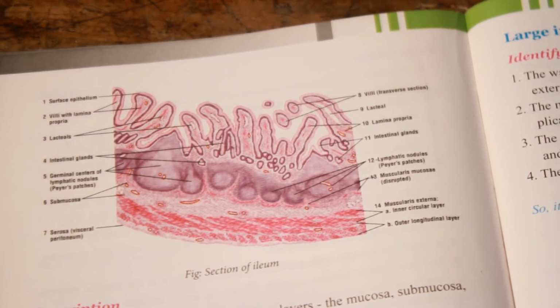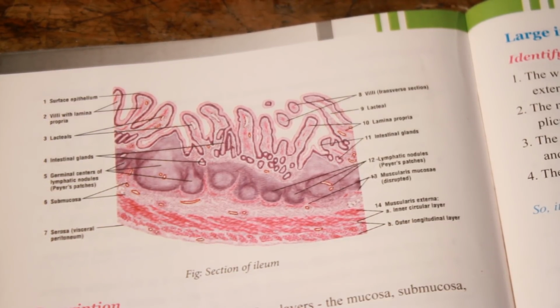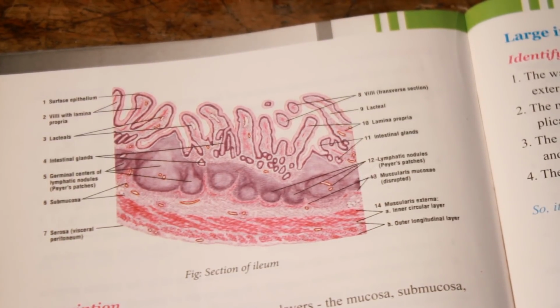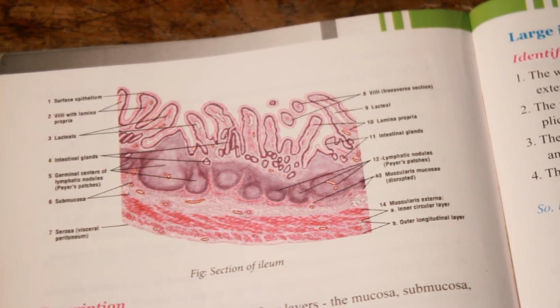Now what are Peyer's patches? Peyer's patches are collections of lymphatic nodules. What is the number of lymphatic nodules in the collection? This is 250 to 260 lymphatic nodules in each Peyer's patch.